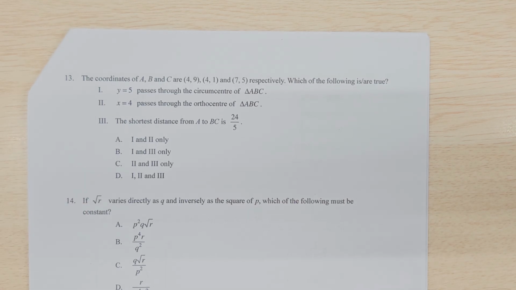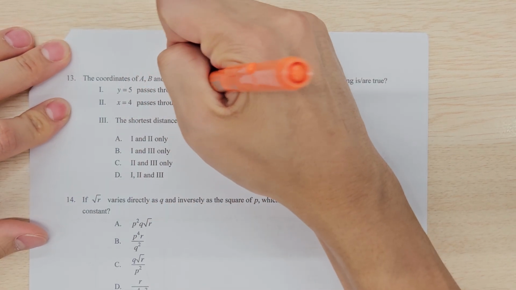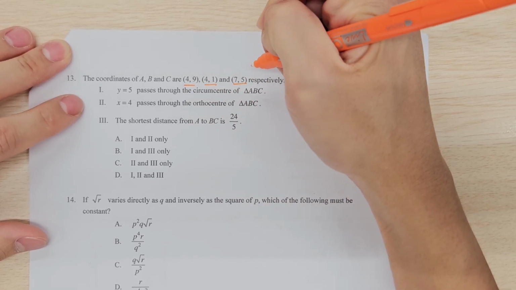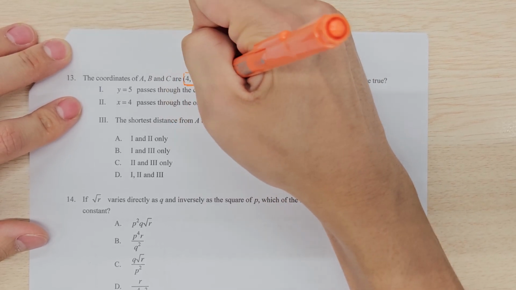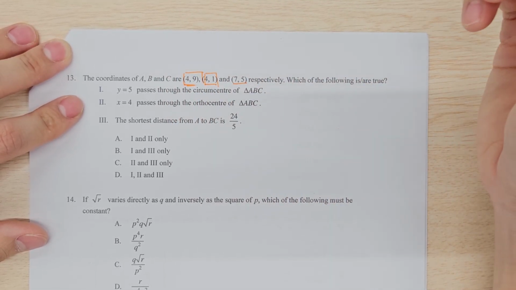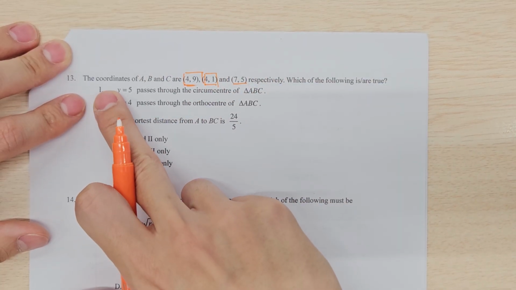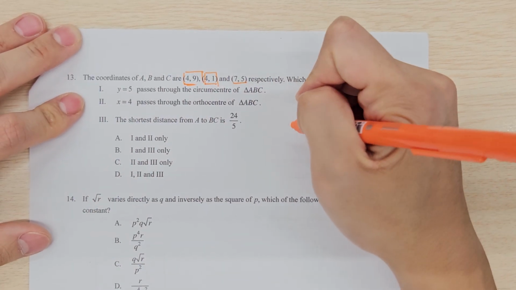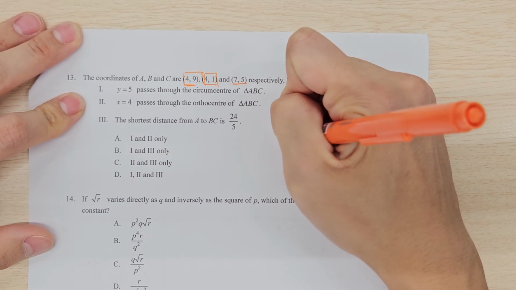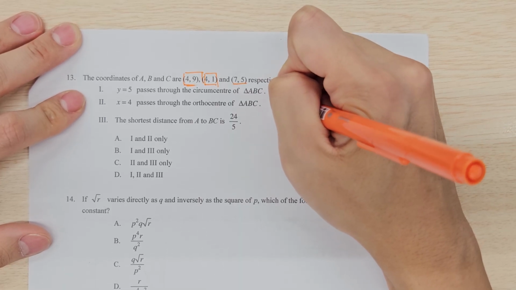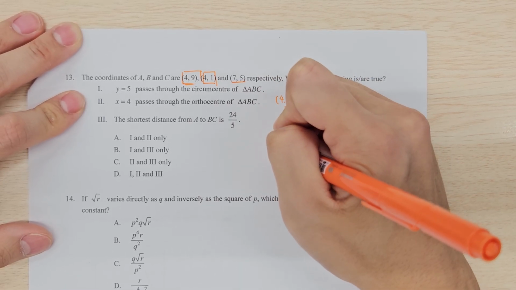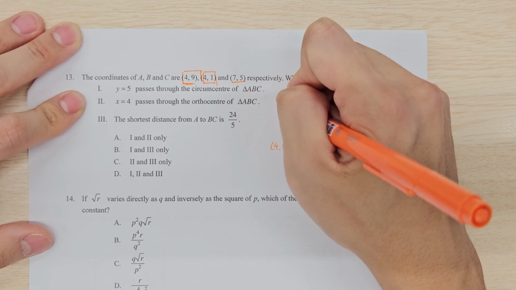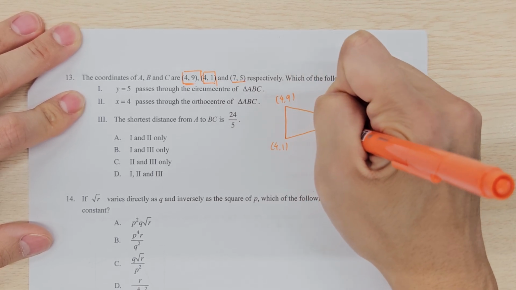Question 13. This one is also about the equation of a straight line and maybe also the centers of triangles. You are given 3 points: (4, 9), (4, 1) and (7, 5). You see AB is a vertical line. And then it asks you about conditions 1, 2 and 3. Let's sketch the graph first. Okay, so you get (4, 9), (4, 1), and also (7, 5).